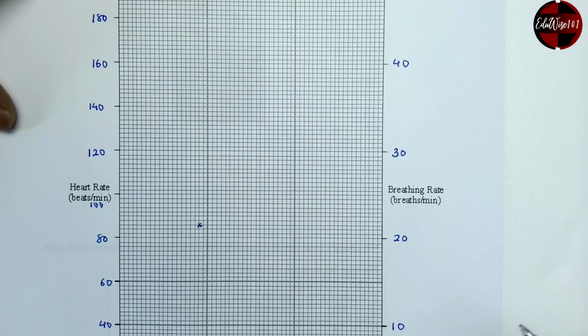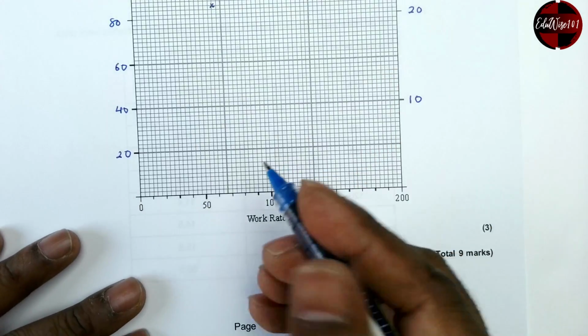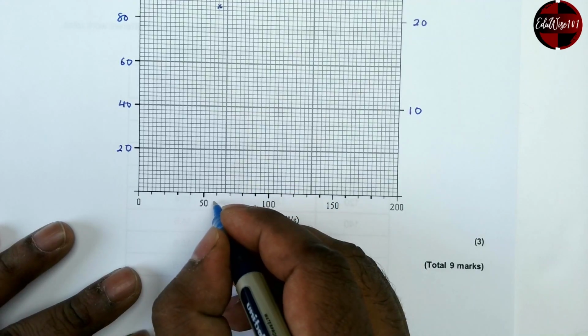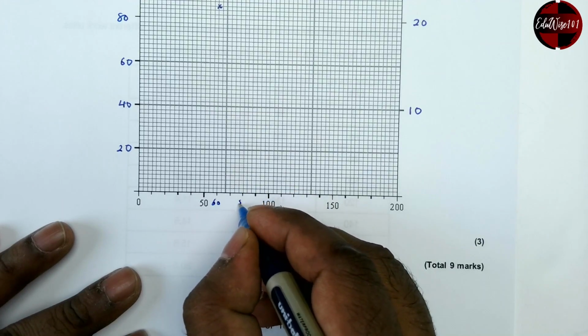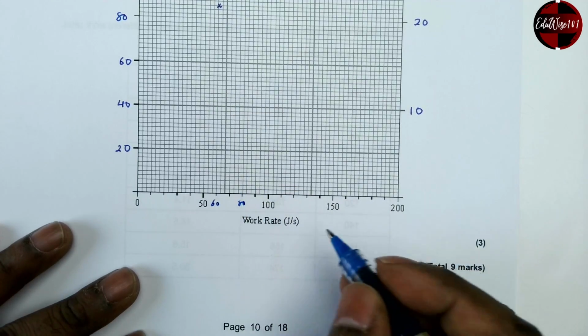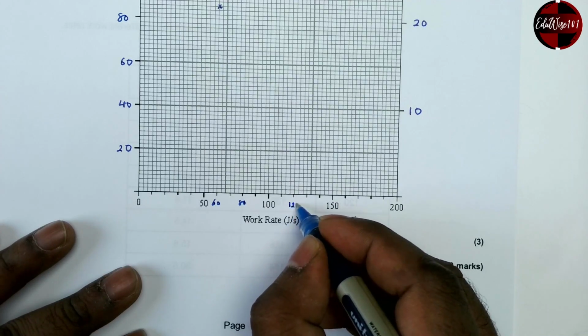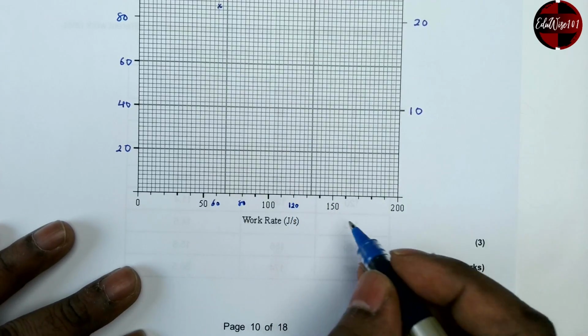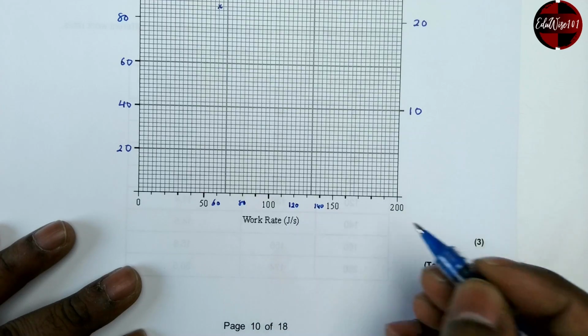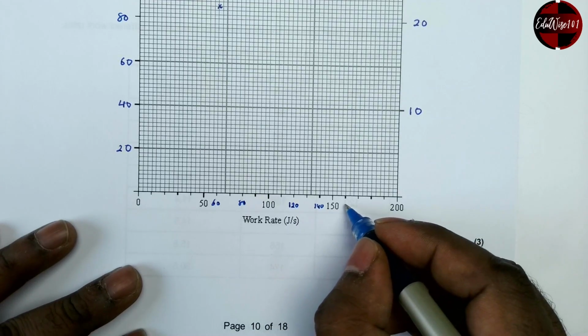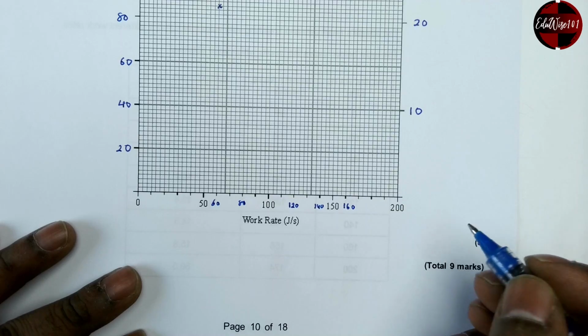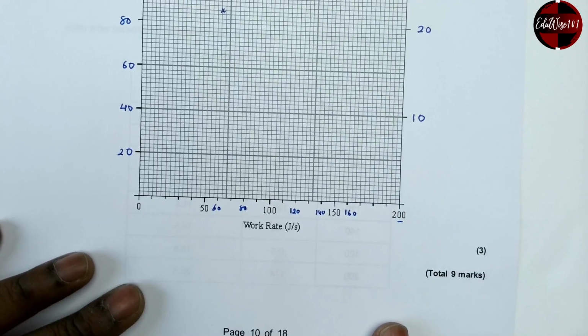The next one is 106 at 80 beats. So that's my 60, 70, 80. I'm going to label this to make it easy. 120, that's 140, and then 160, and then the 200.